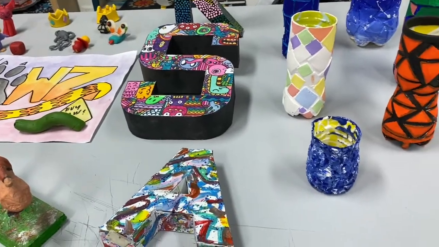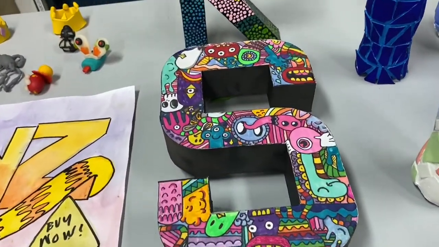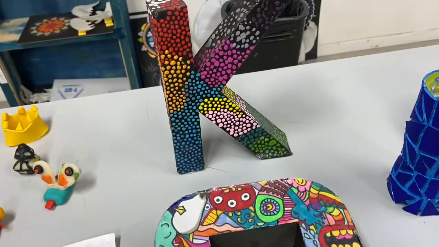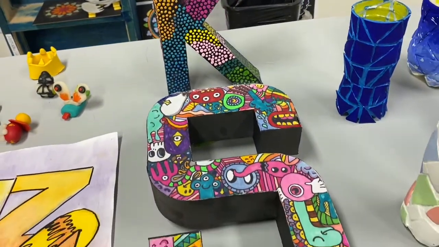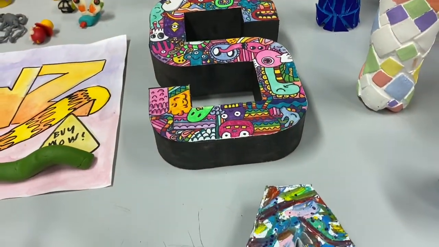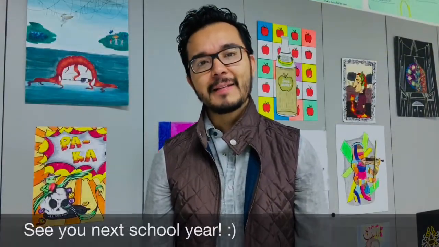Another important topic that we're going to see is letter design. In other words, 3D typography, using cardboard. See, all the amazing colors are made with acrylics, watercolors, markers, and other type of techniques. What do you think? Do you like it?